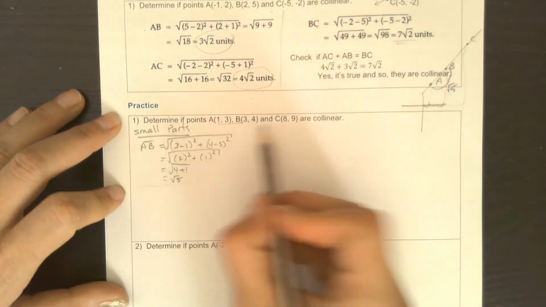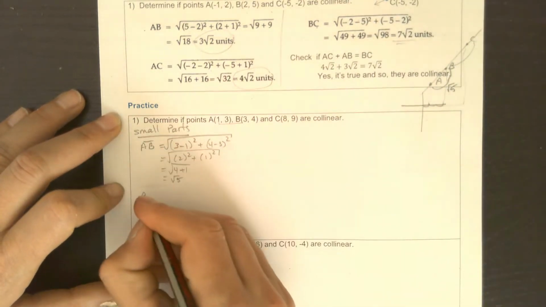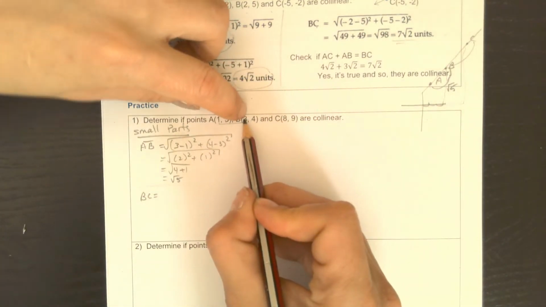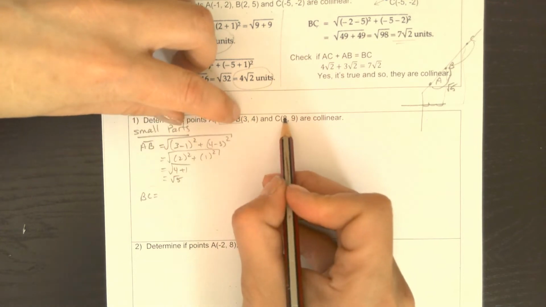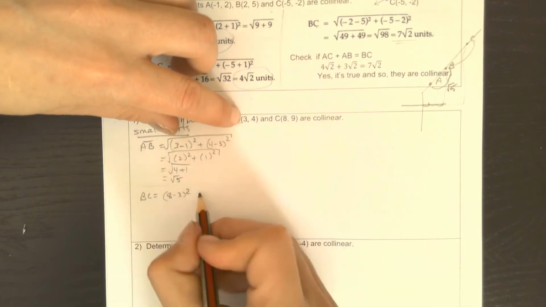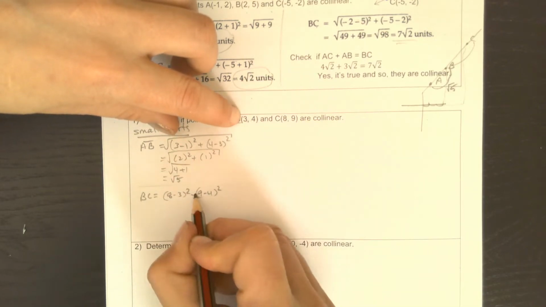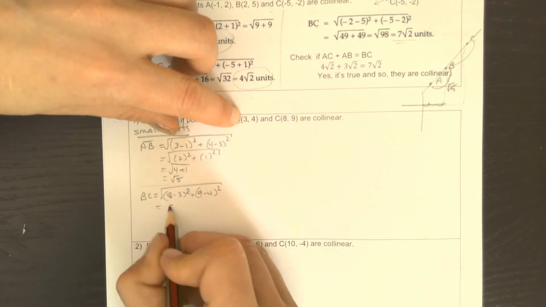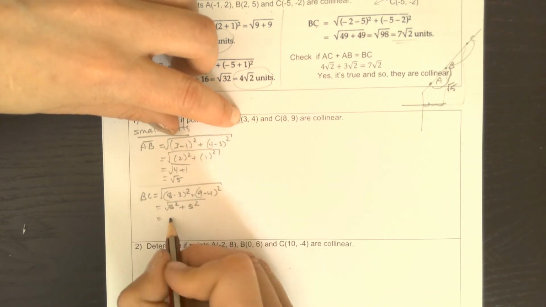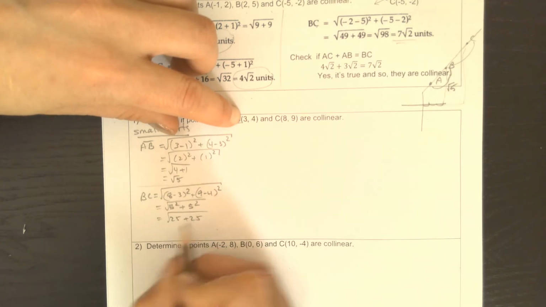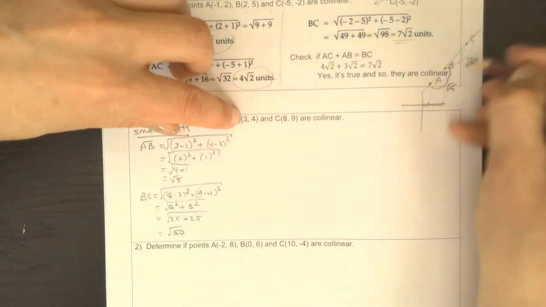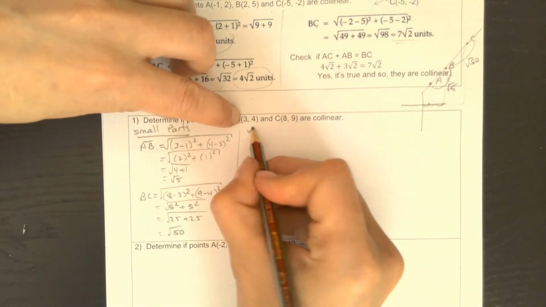Now I'm going to find the other part, which is BC. So I'm going to go this, subtract this, because then it makes it nice and positive. So 8 subtract 3, 9 subtract 4, so that's 5 squared plus 5 squared, all square rooted, 25 plus 25 equals √50. So this part is √50. Now I'm going to find the whole.